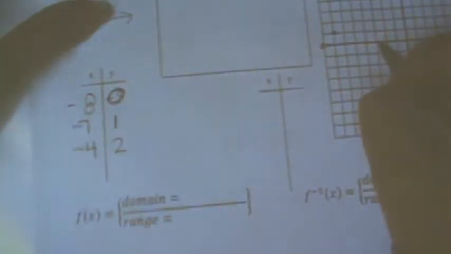Gotcha. So give me 3 or 4 ordered pairs. Negative 8, 0, negative 7, 1, negative 4, 2, and what other point? 1, 3, because 1 plus 8 is 9 and the square root of 9 is 3. So here's your rocket.